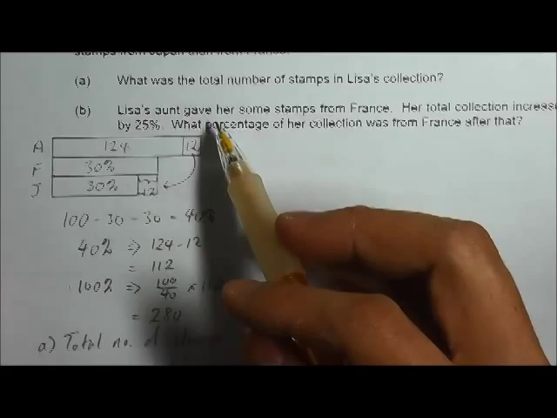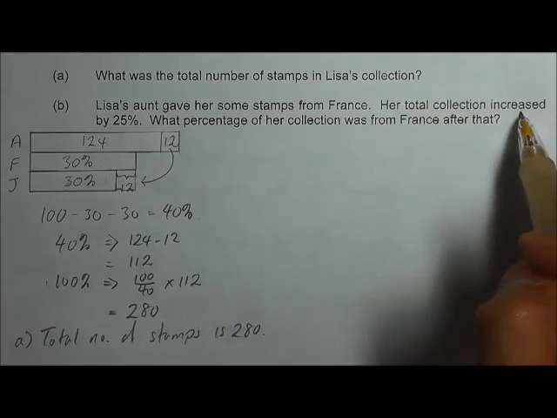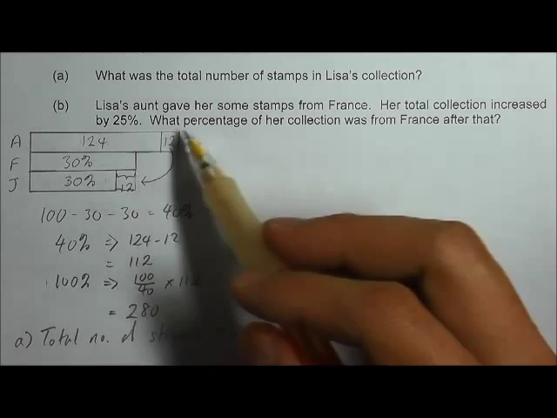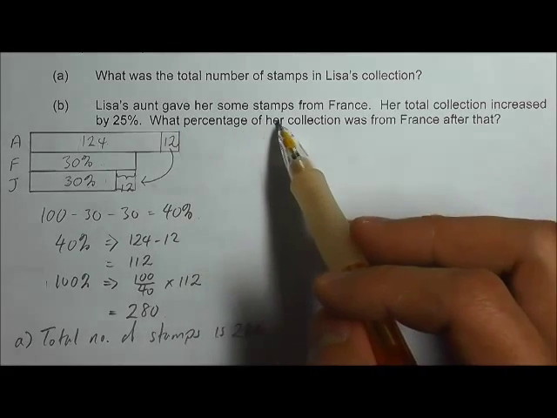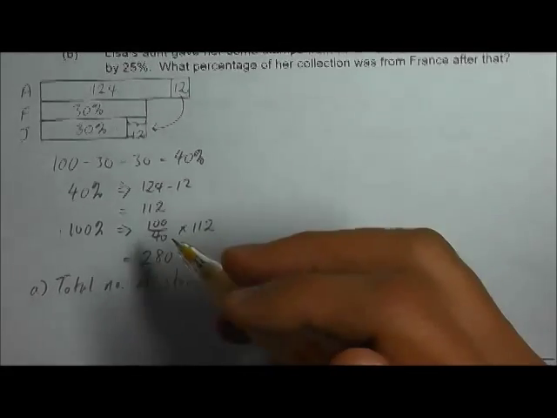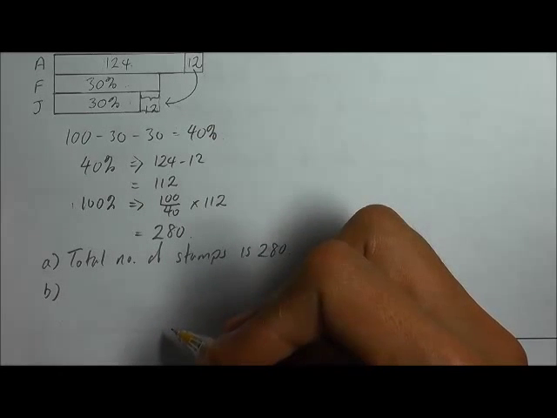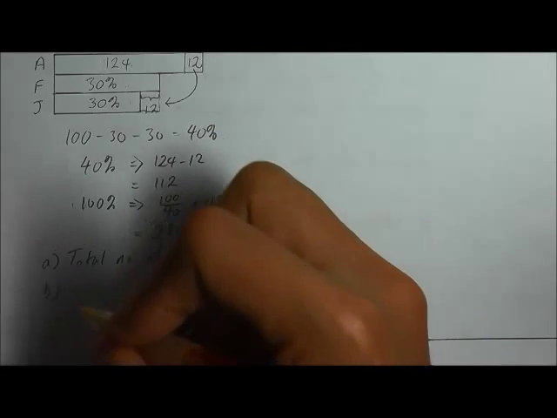Okay, next, Lisa's aunt gave her some stamps from France, so her total collection increased by 25%. So what percentage of her collection was from France after that? Okay, we can find the initial number of stamps from France.